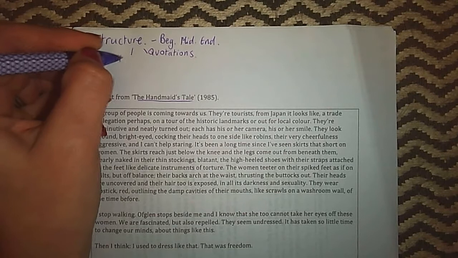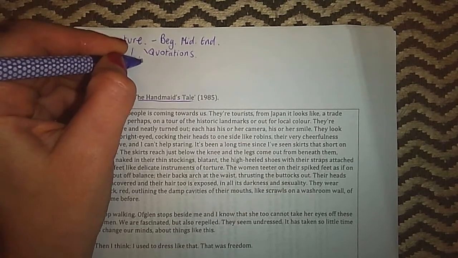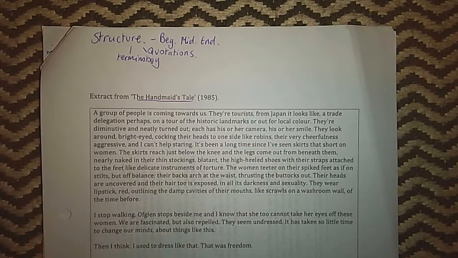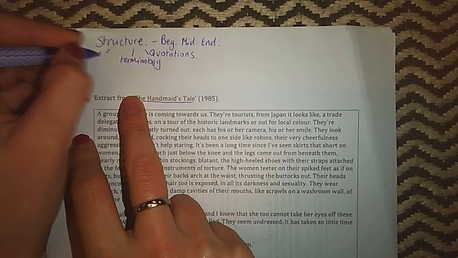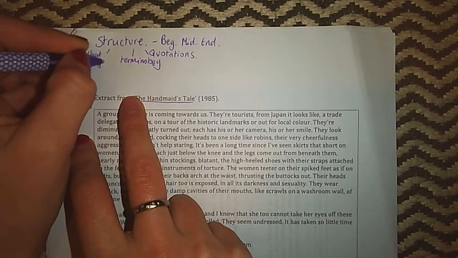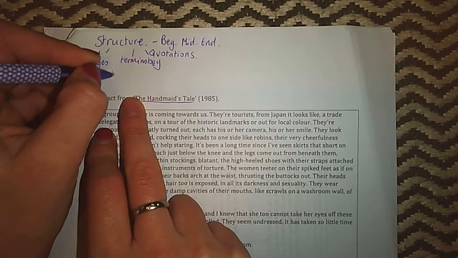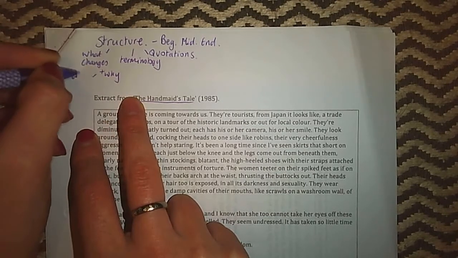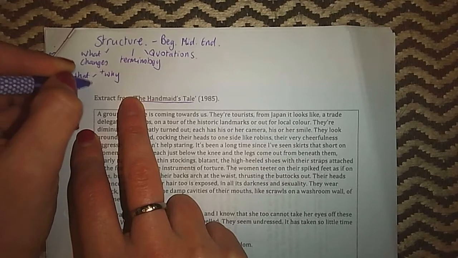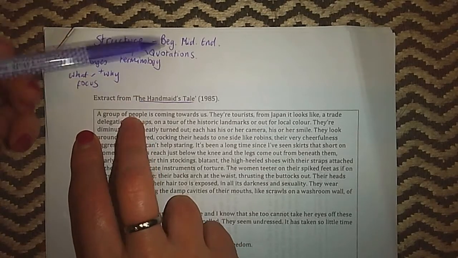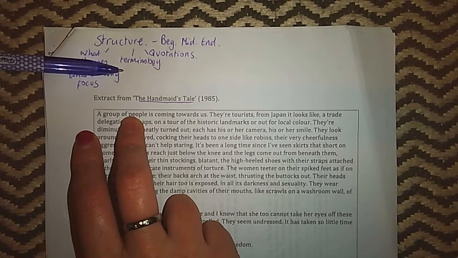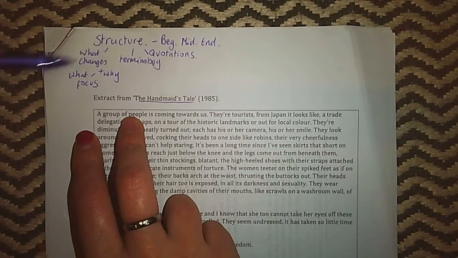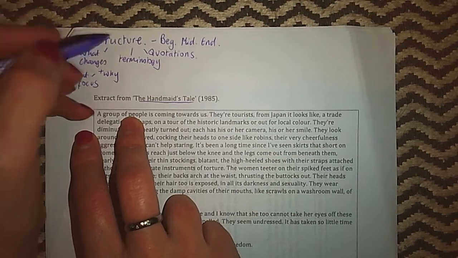You need to make sure that you're using subject terminology that's relevant to the structure question, and you need to be thinking about what changes and why, and what does the writer focus on and why. Okay, so we're going to look at the beginning, then the middle, and then the end.